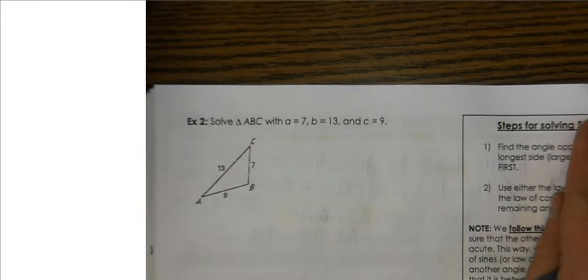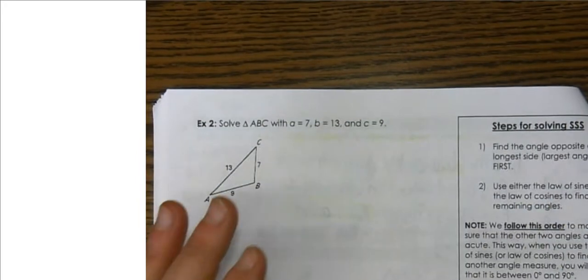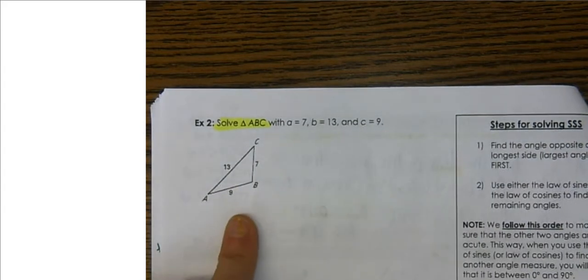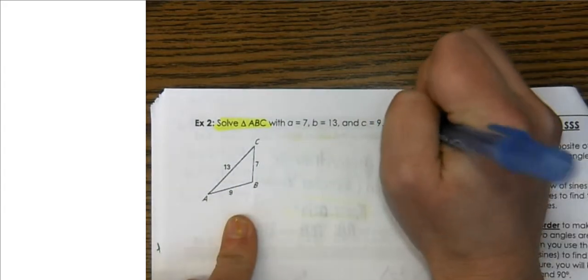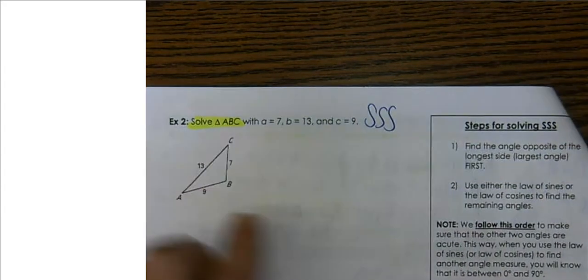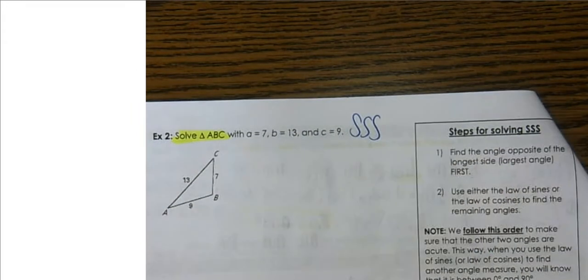So in example number 2, once again, we want to solve our triangle. And this time I am given 3 different sides. So this is an example of side, side, side. So just like before, we are going to be working with the law of cosines.